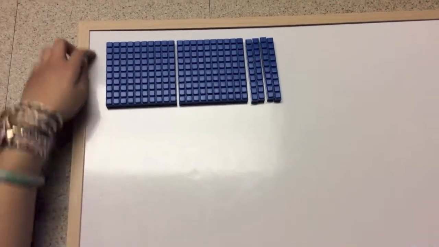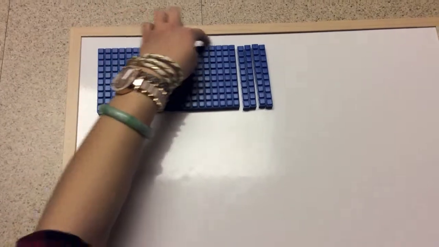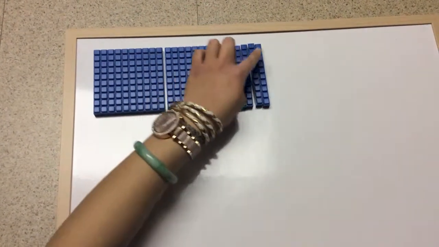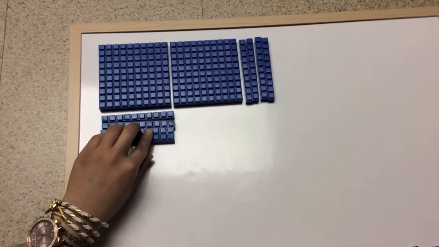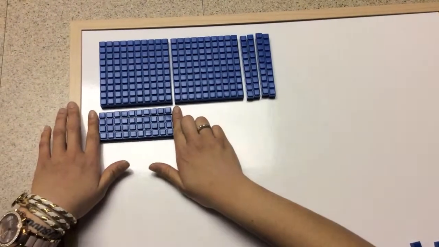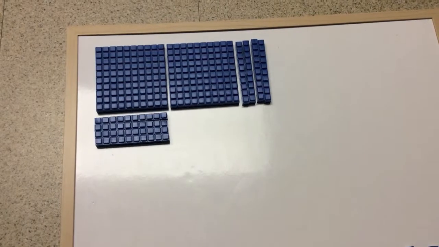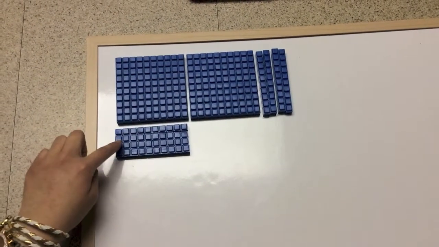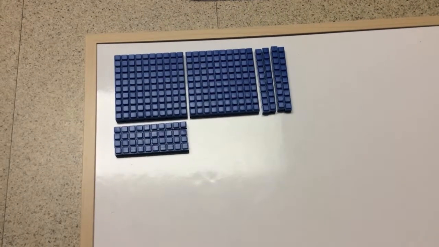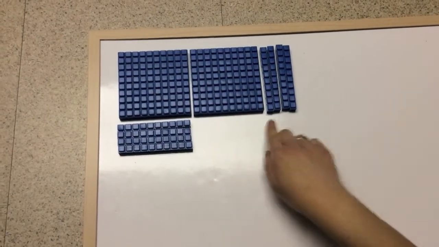At the top I have 10, 20, 21, 22, 23, 24. And on the left side, I have 10, 11, 12, 13, 14. And so I just have to fill in the rest of the array.